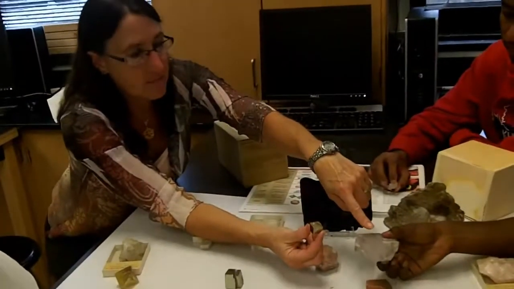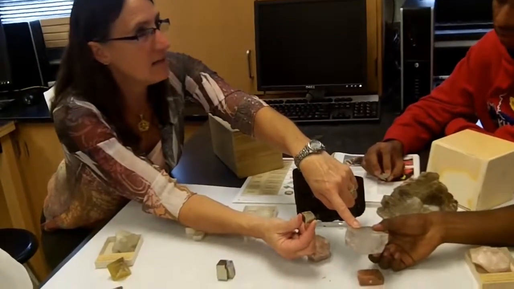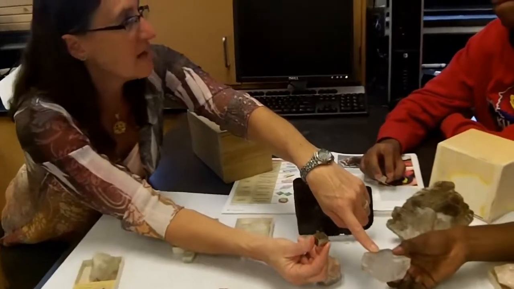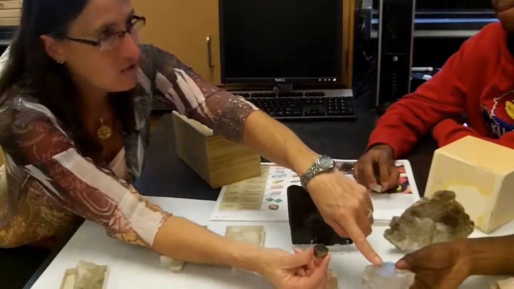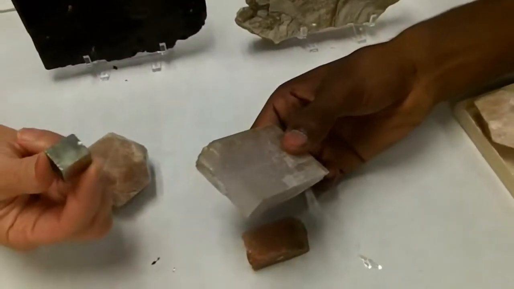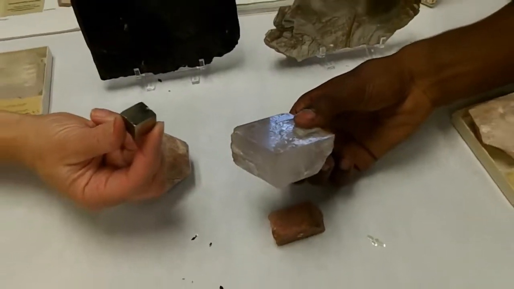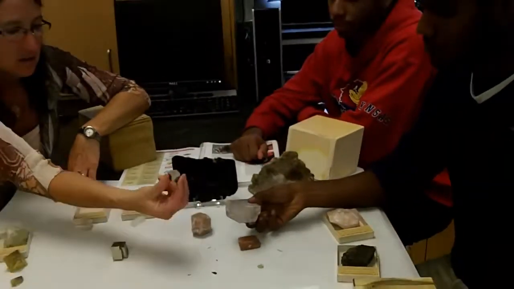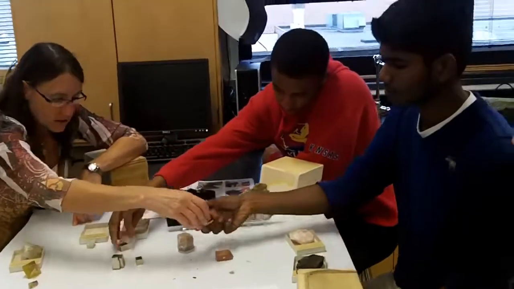Again, with this specimen, if we were to take a hammer and hit it and break it up, we would have lots and lots of little rhombohedra that would break off. Three directions of cleavage, they would just look like that squashed box. Okay? So that's three directions of cleavage.